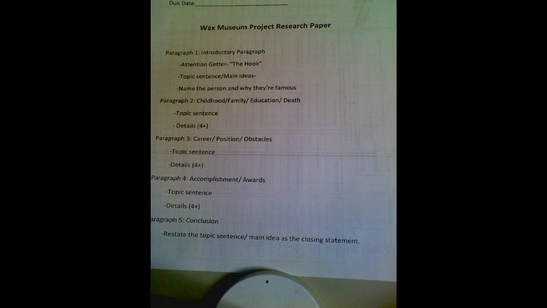Paragraph 1 is your introductory paragraph. You will include an attention getter, the hook, something to draw your reader in. You will include a topic sentence, the name of your person, and why they are famous. Paragraph 2 will include a topic sentence and details about the person's childhood, family, education, and death.